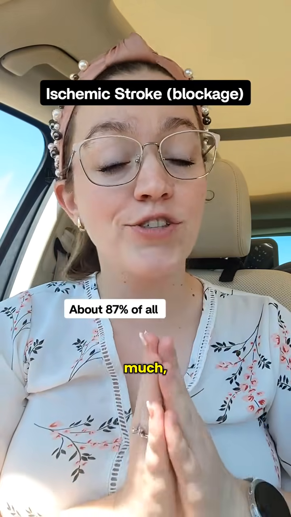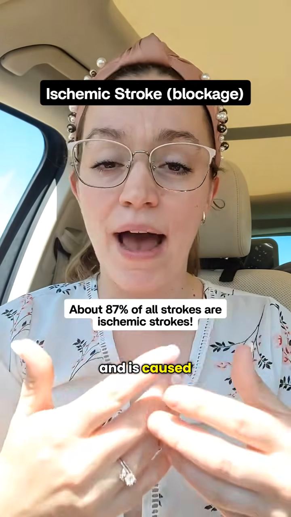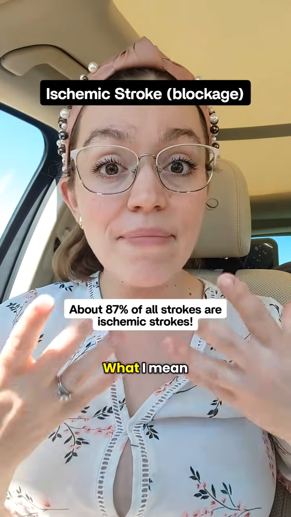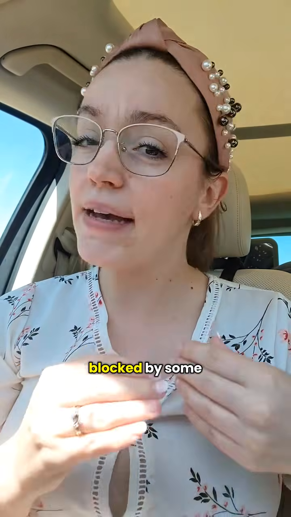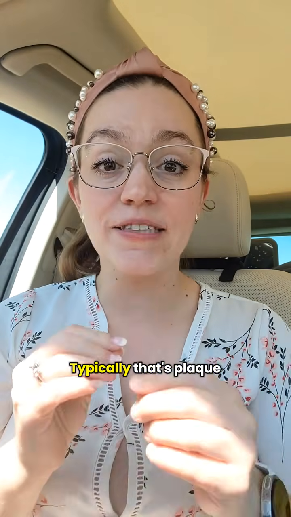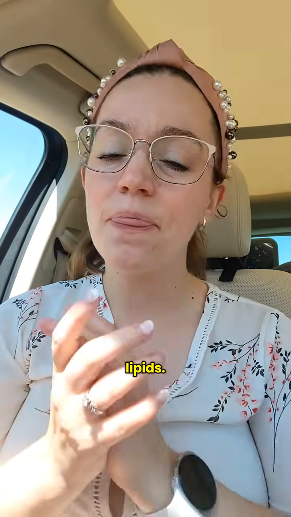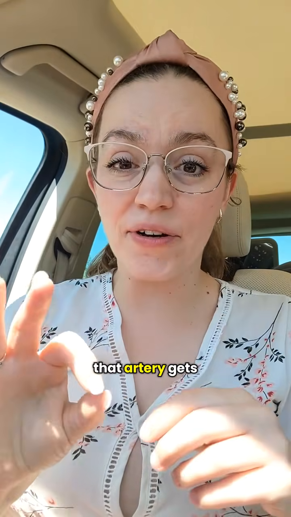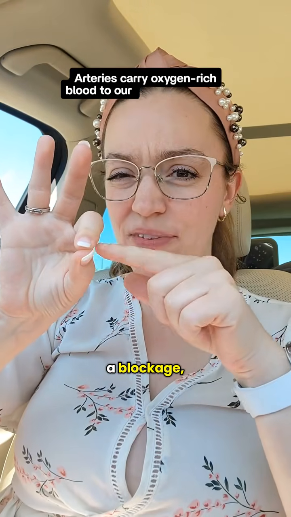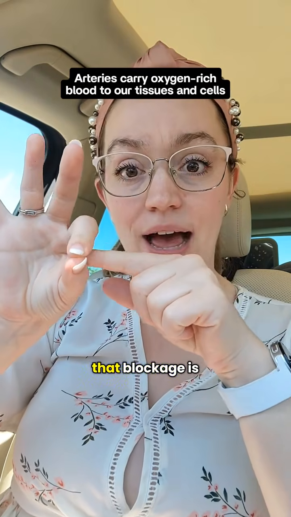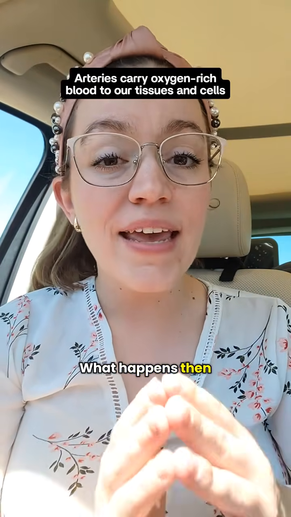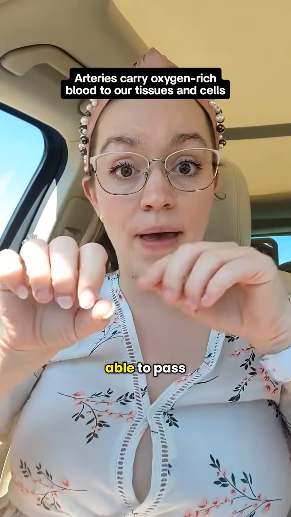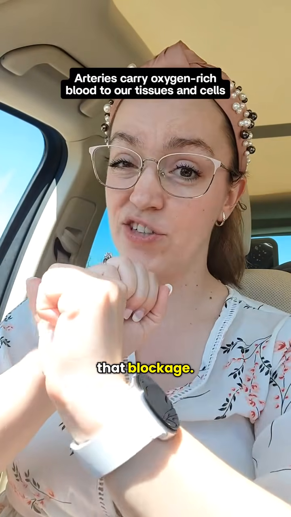This is much more common and is caused by a blockage. What I mean by that is there is an artery that gets blocked by some sort of material. Typically that's plaque or buildups of lipids. What happens is that artery gets a blockage, so nothing can get past where that blockage is in that artery. What happens then is blood isn't able to pass through because of that blockage.